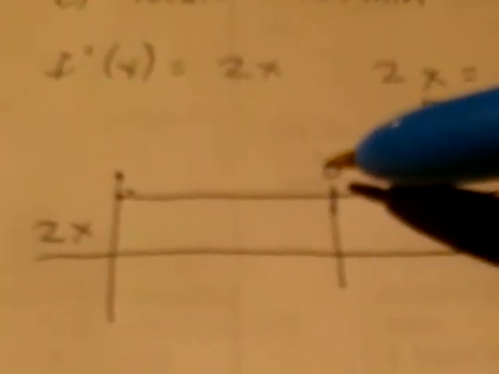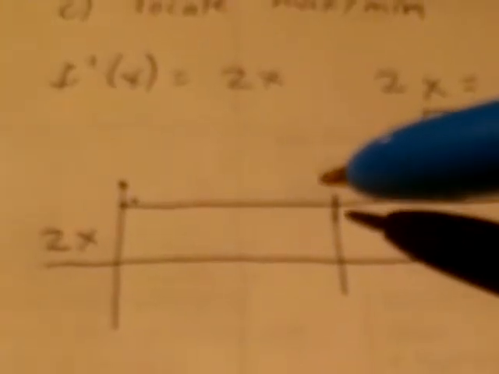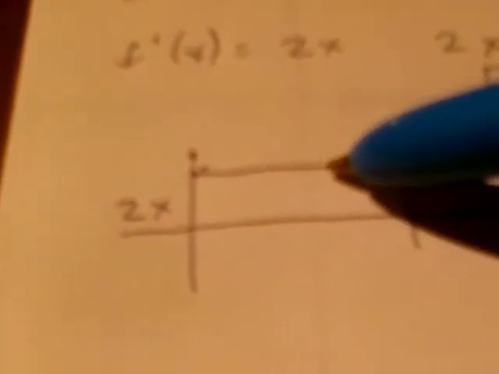Alright, so we're going to pick a number that's less than 0, in other words, to the left of 0, and we're going to try that in our first derivative, which is 2x right here. We're going to put it into the factors over here. So we're going to pick a number such as -1. So slap -1 in here. 2 times -1 is -2. But all we really care about is the fact that it's negative.